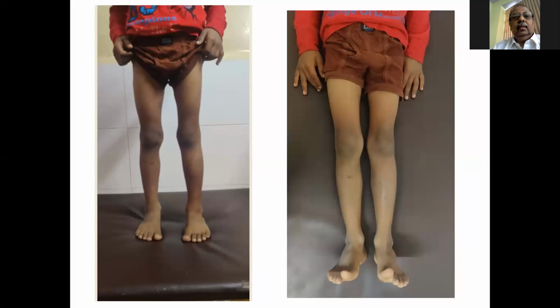Okay. Any other differential diagnosis? Sir, second is osteoid osteoma, sir.